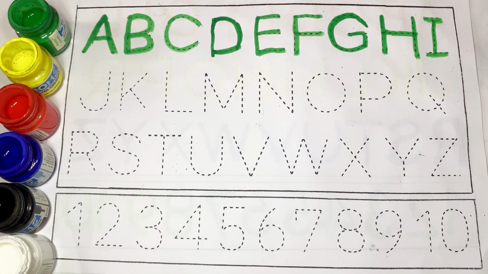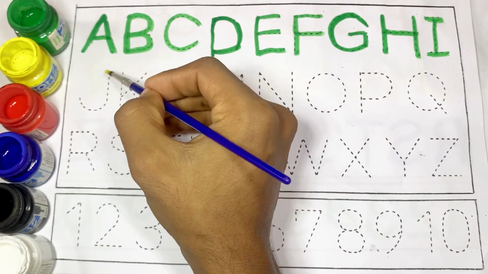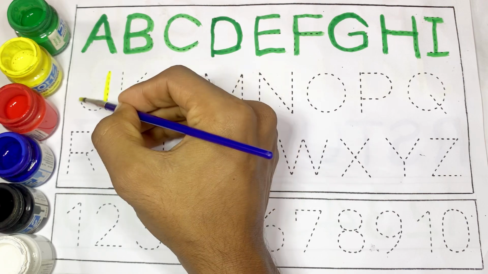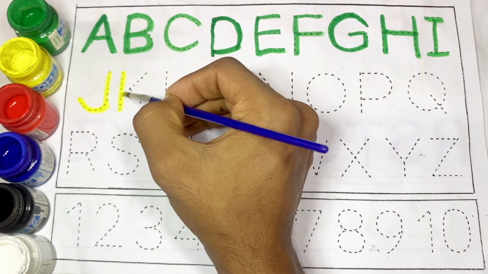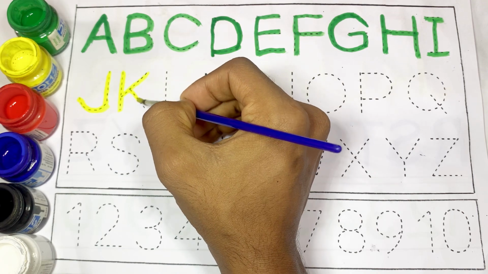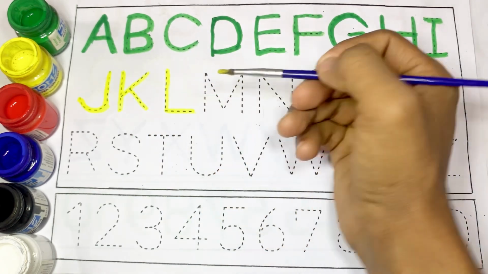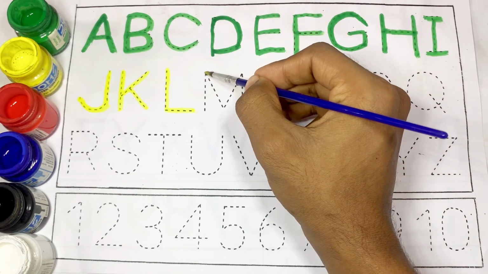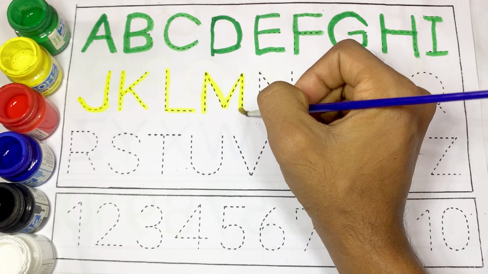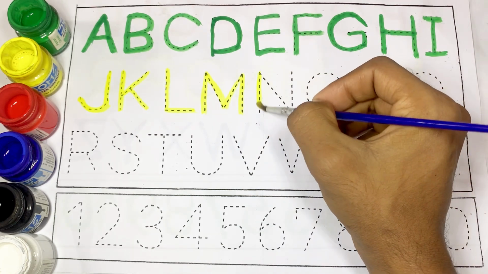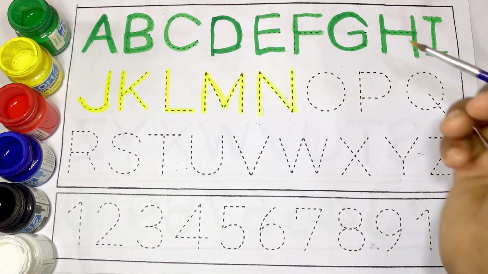The alphabets of J and use yellow color. K for kite, K for king, L for lion, L for lemon, M for moon, M for mango, N for nose, N for nest.